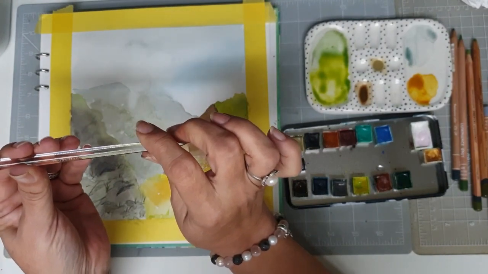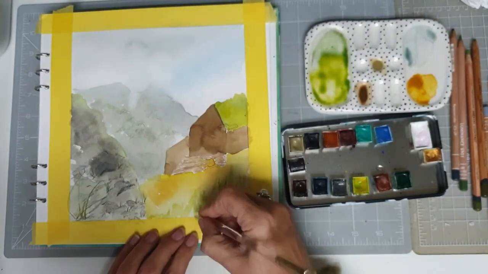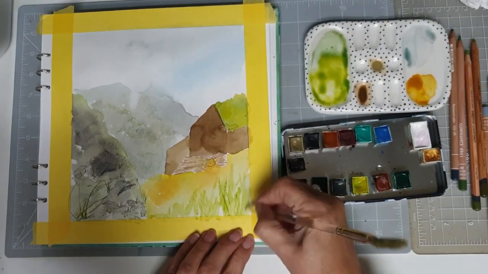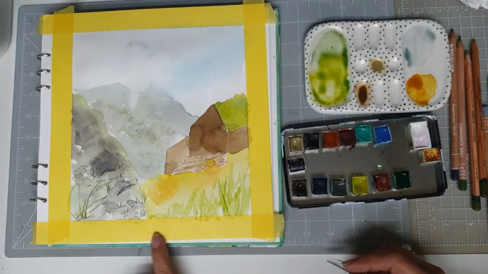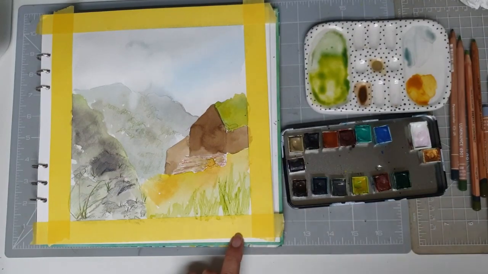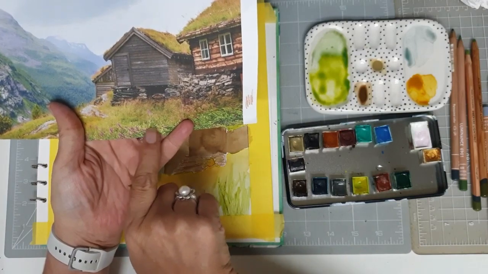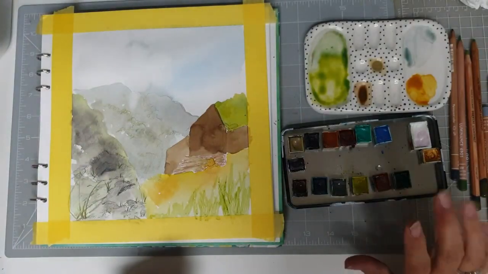What is this? This is a fan stippler, just to get some other texture in there. And if we look, we've got a little bit of these ruddy, pinky, purpley flowers going on.